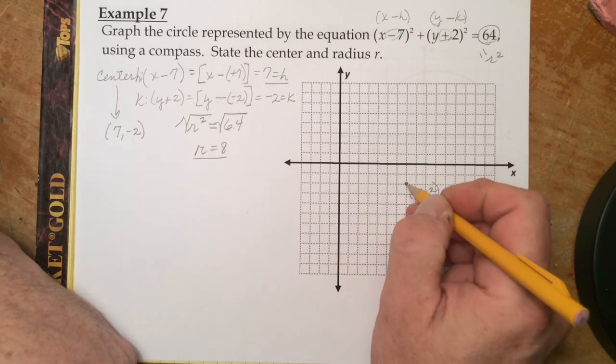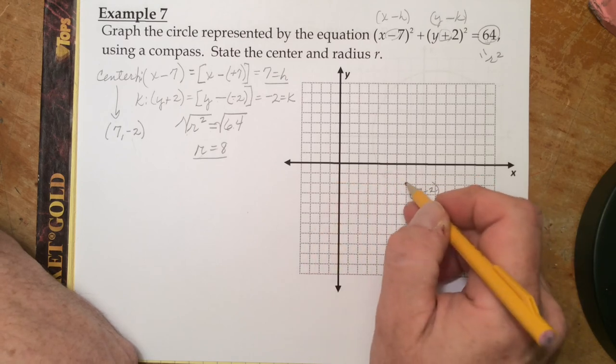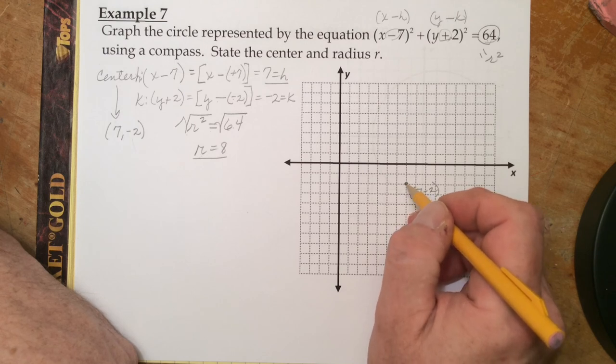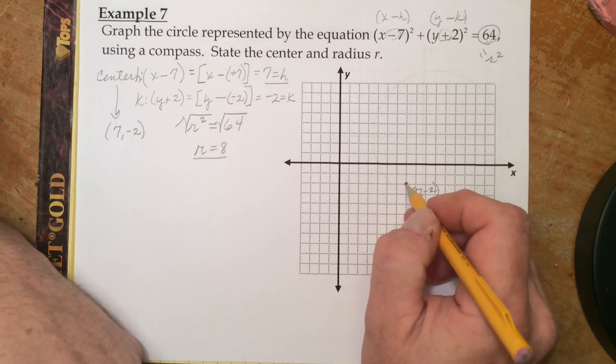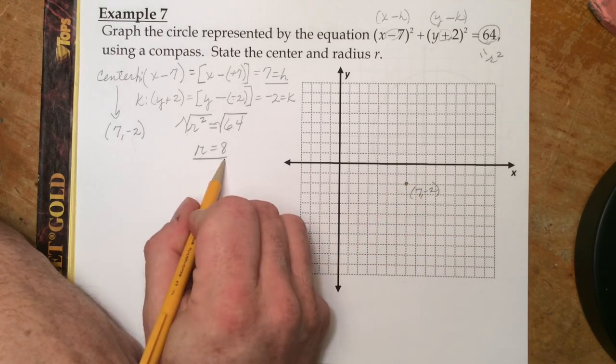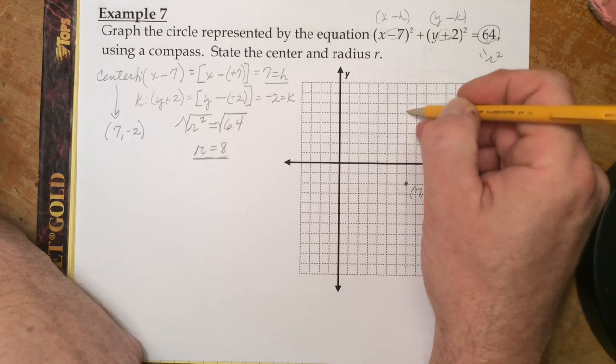So what you can do without a compass is start at the center of the circle. Don't start at the origin, start at the center. If you don't have a compass, or one's not available, you can go upward, downward, and then to the left and right that number of units. So I'm going to go up 8, 1, 2, 3, 4, 5, 6, 7, 8.